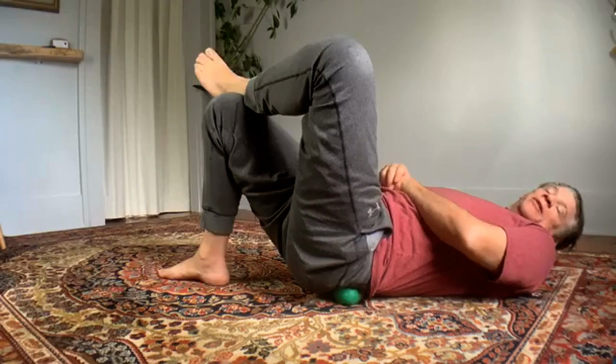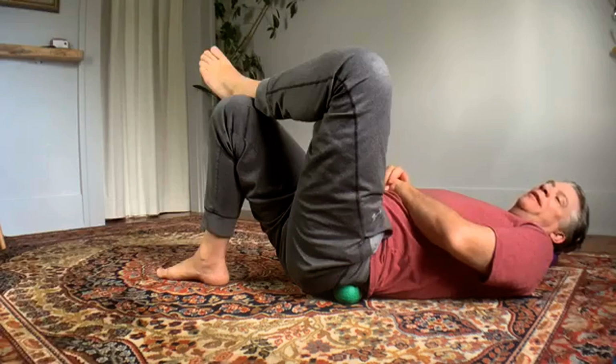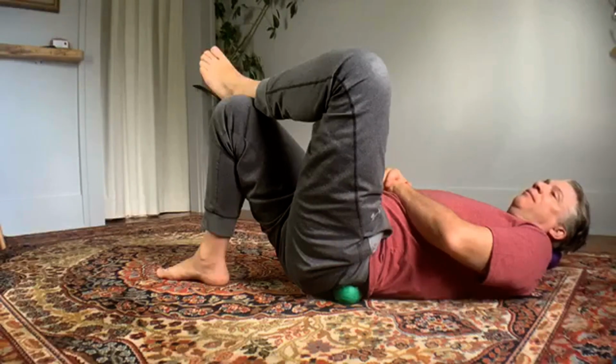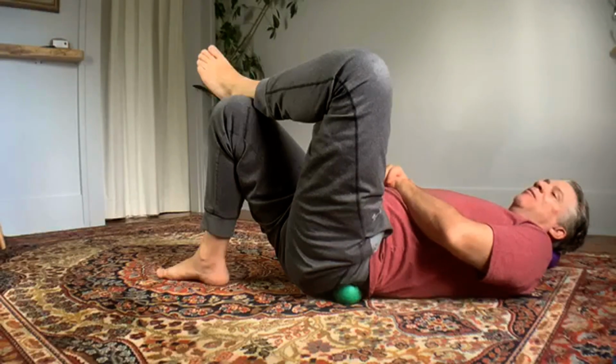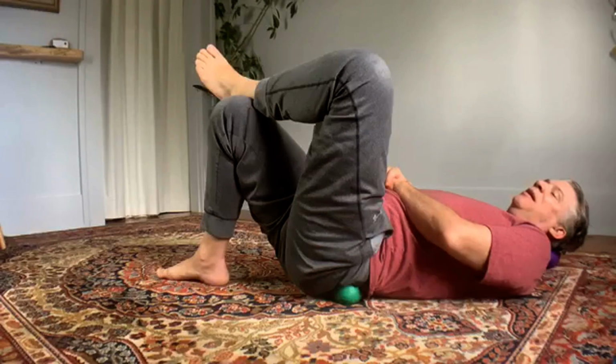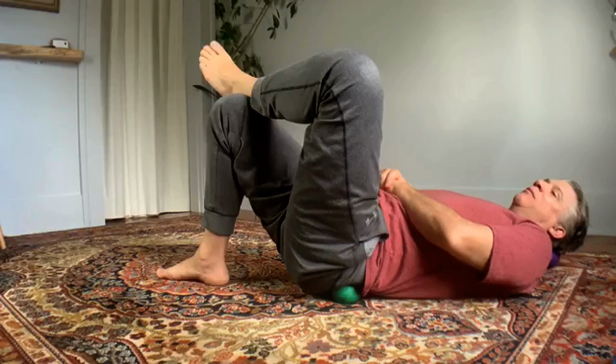Also right around our SI joint. The sacroiliac joint is somewhat affected by your lats. Wow, eh? Thirty seconds, then we're out. Then we're going to the other side. Remember, it's Sunday, it's extended ball time. Don't get impatient. Breathe.